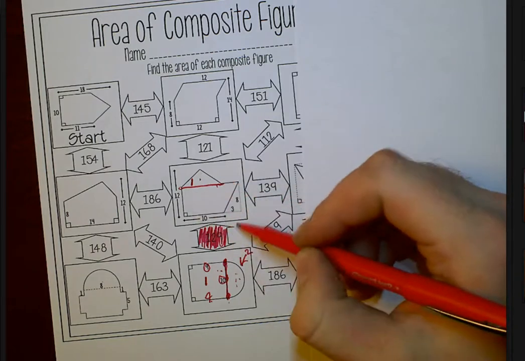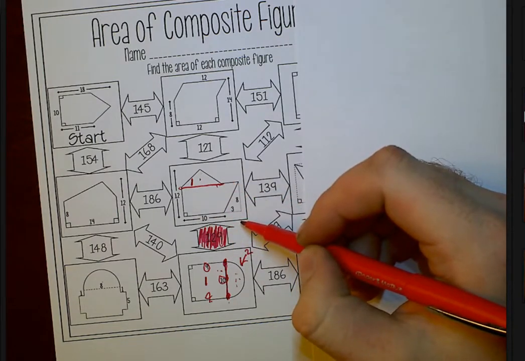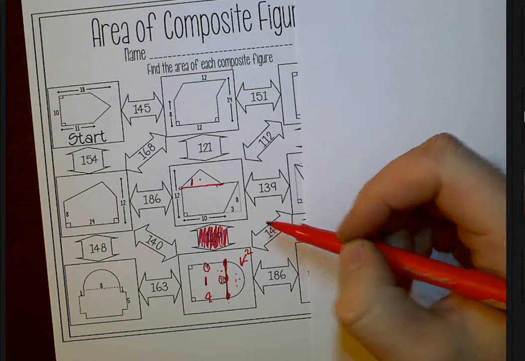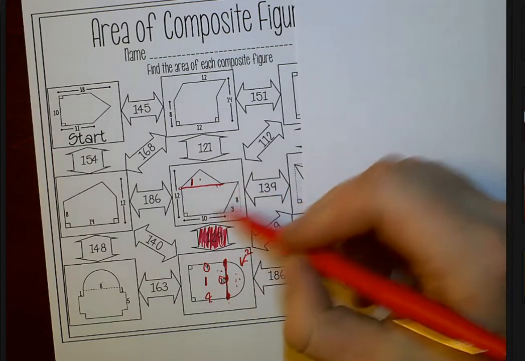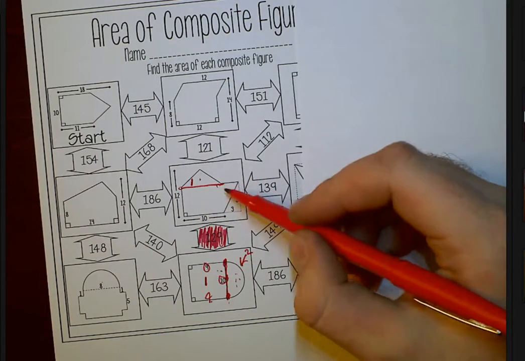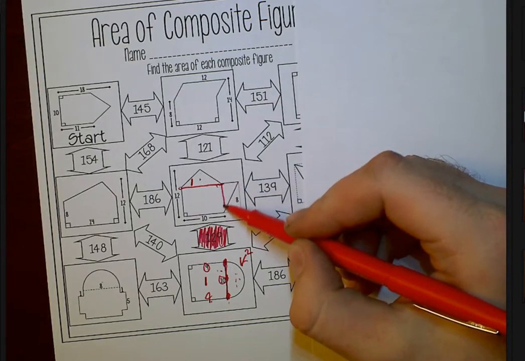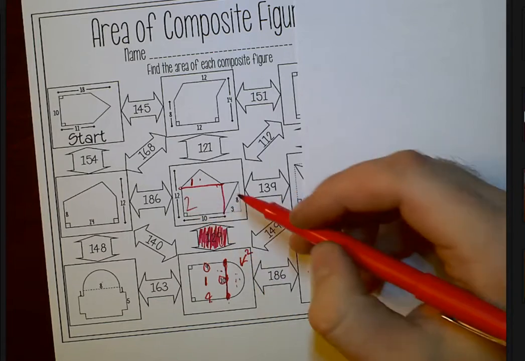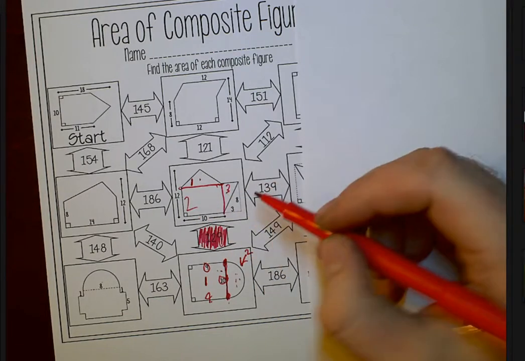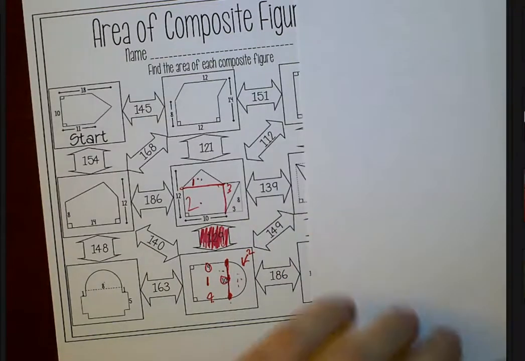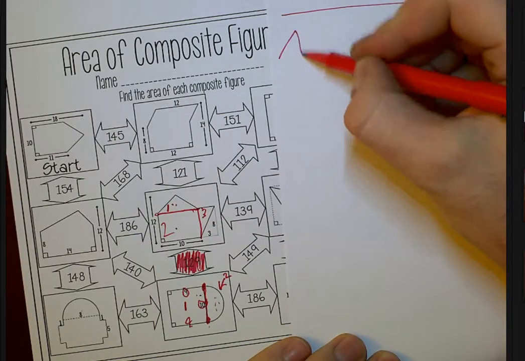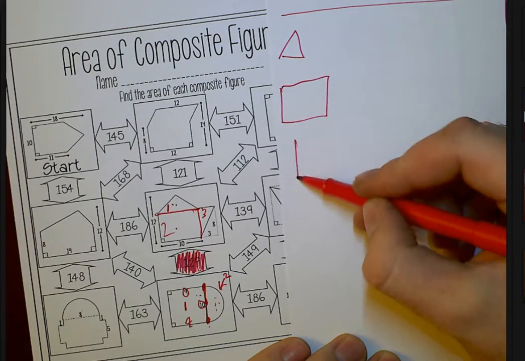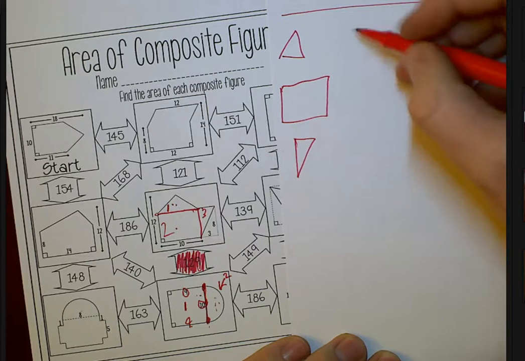So I don't have an area for this shape right here, okay? So I need to break it up. I'm going to draw a line from here to here, okay? So now I have my second shape, and then I have this triangle right here. So 1, 2, 3. I have that triangle, I have a rectangle, then I have the triangle that looks like this.